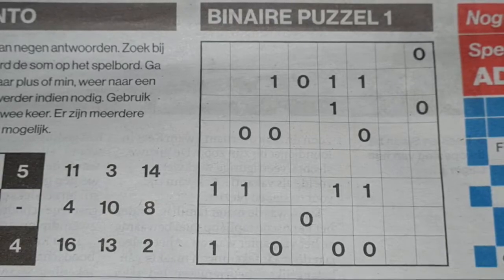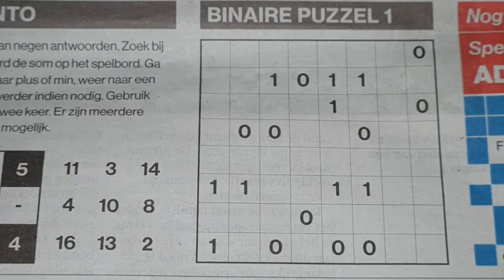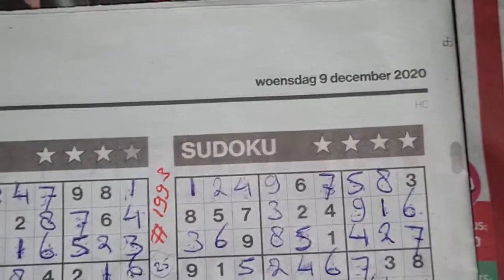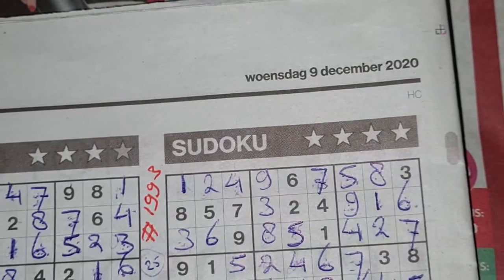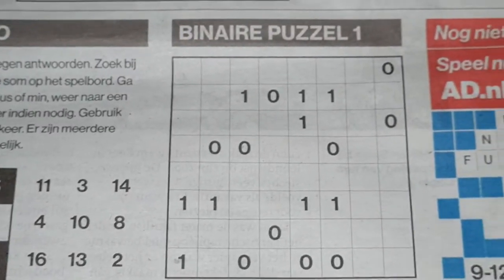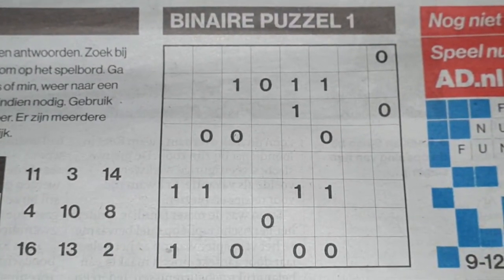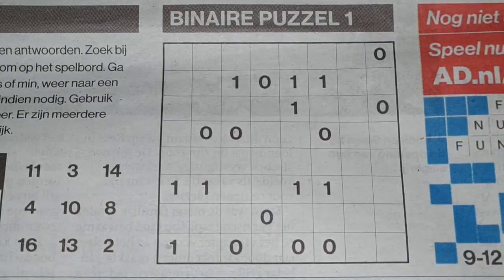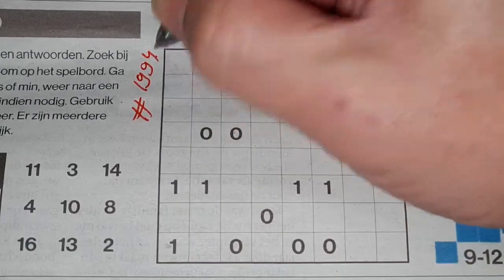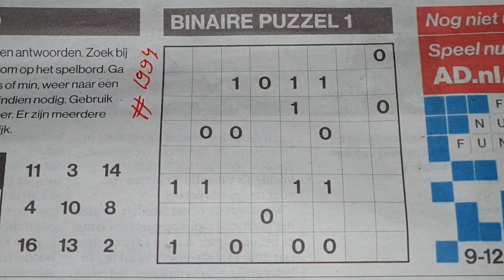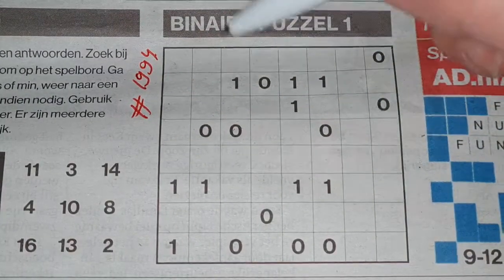We are back again with the third Sudoku in this edition of today's newspaper of Wednesday, December the 9th, 2020. The third Sudoku is a binary Sudoku in this edition, and this will be number 1994. Alright, and what kind of binary puzzle is this one?